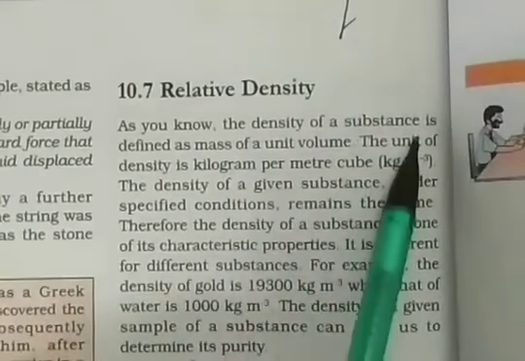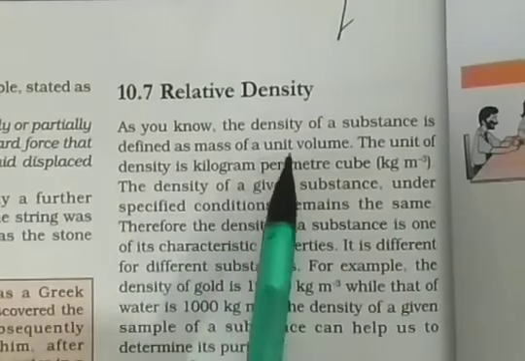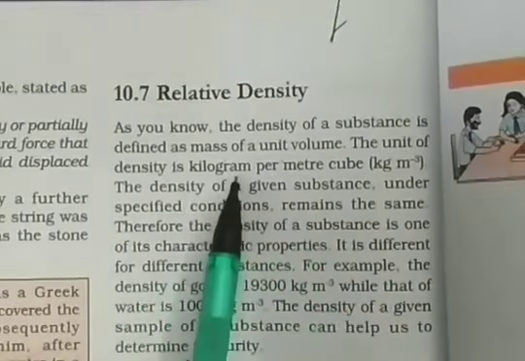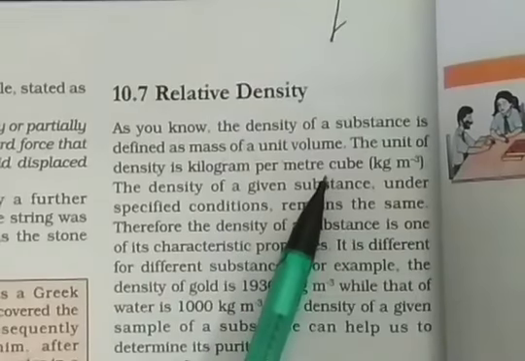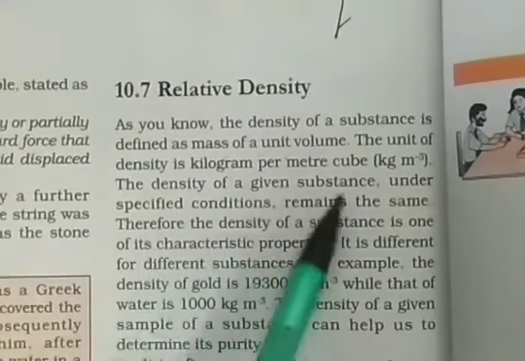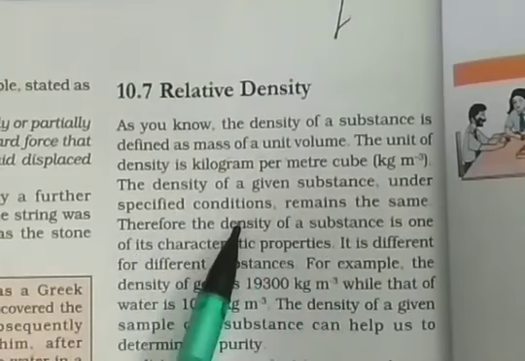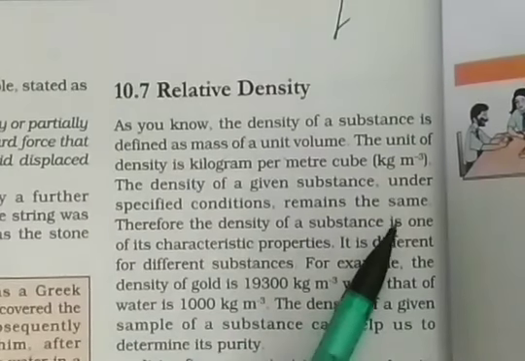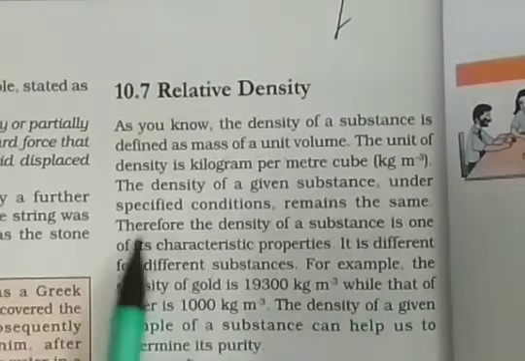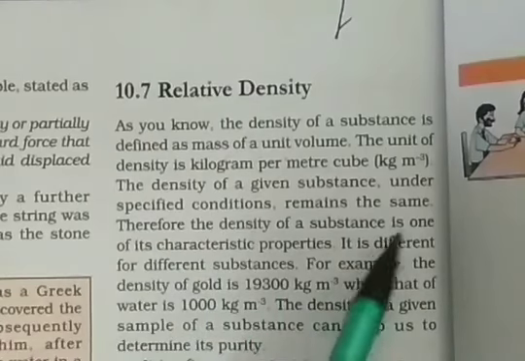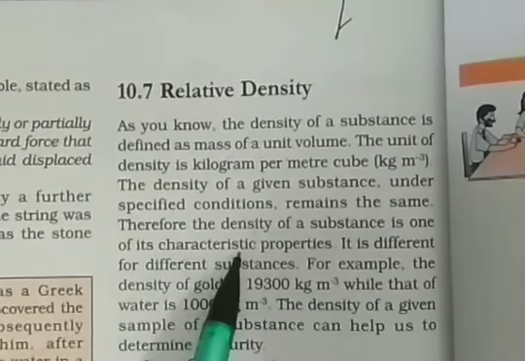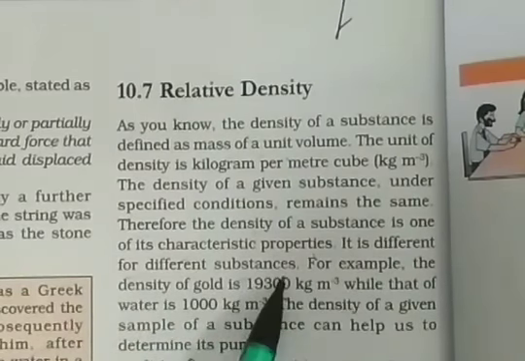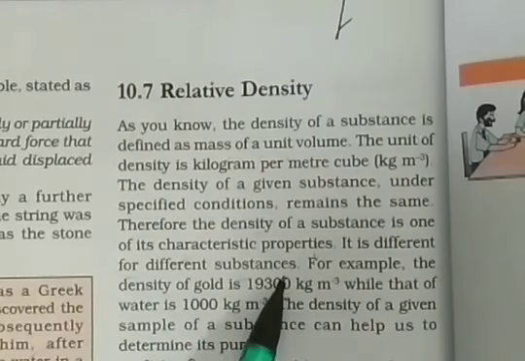The density of a substance is defined as the mass of a unit volume. The unit of density is kilogram per meter cube. The density of a given substance under specified conditions remains the same. It will not change unless and until the conditions are changed. Therefore, the density of a substance is one of the characteristic properties. It is different for different substances. It is not the same for all substances.